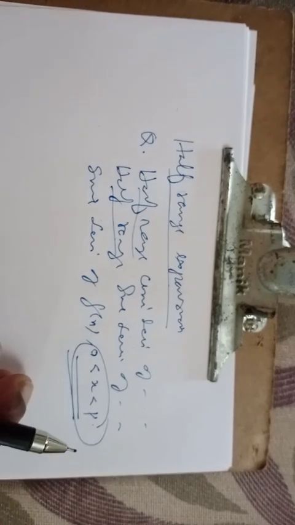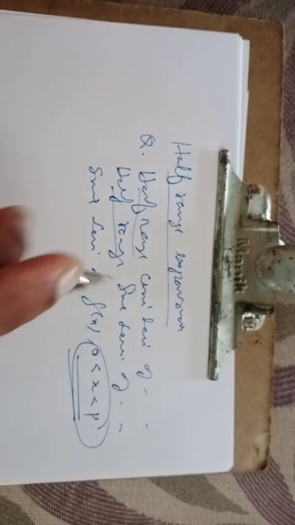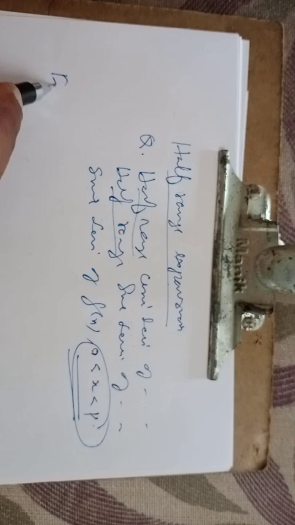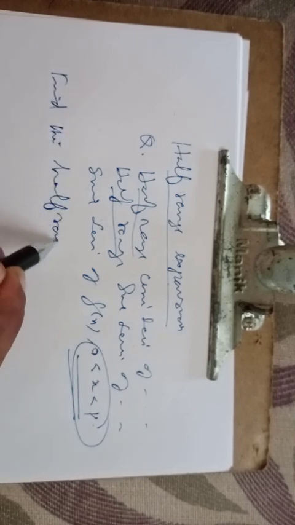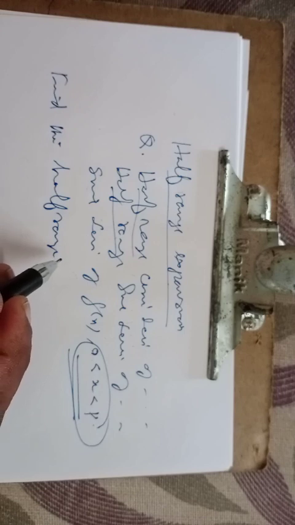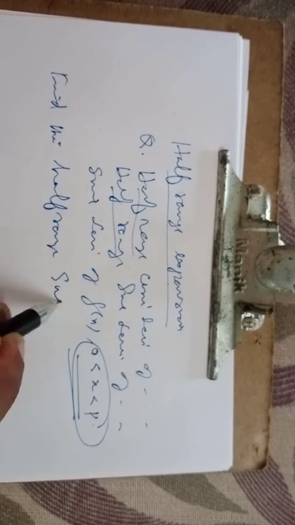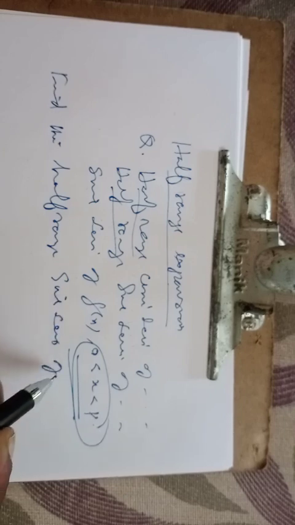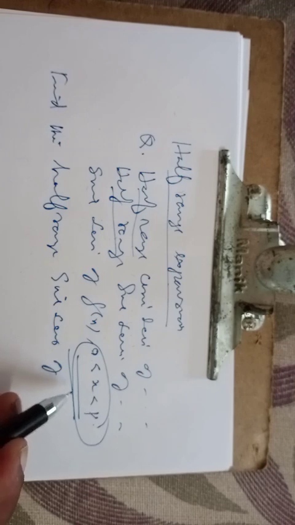For example, we have a question. Find the half range sine series of f of x equal to cos x.